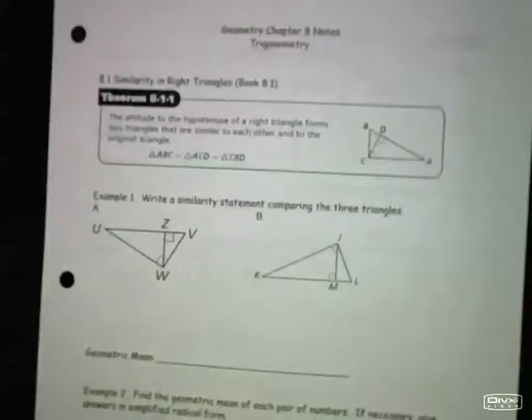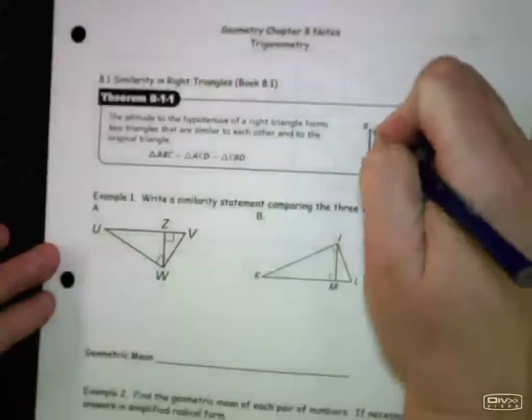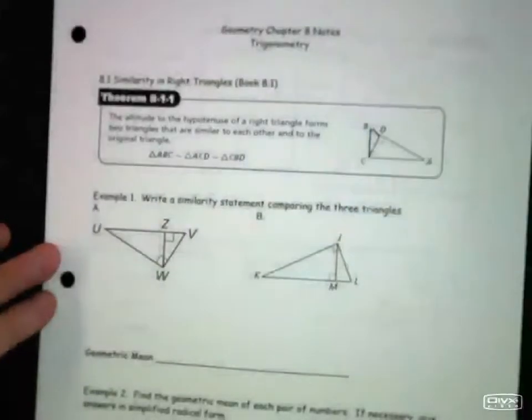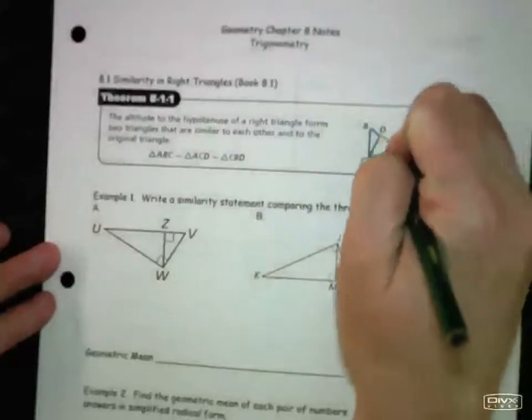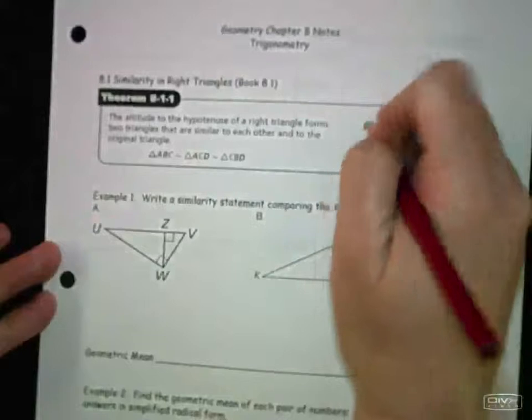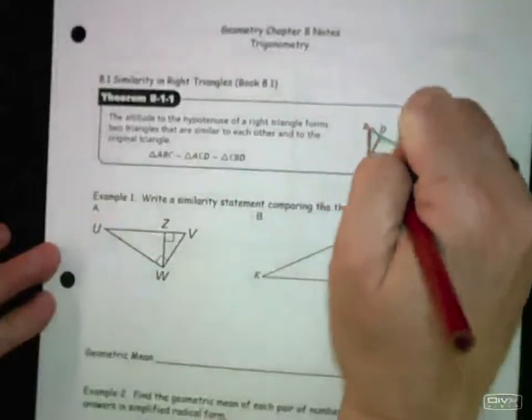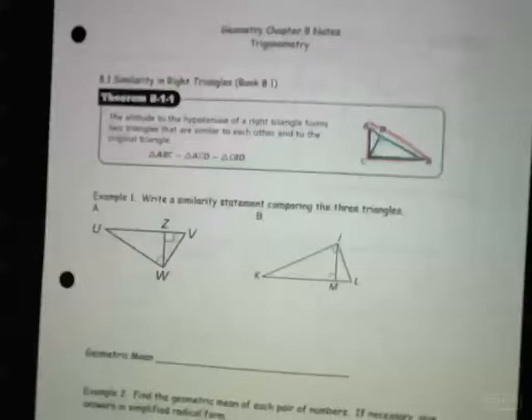So if we look at this, we have three triangles formed here. We have this little blue triangle, this larger medium-sized green triangle, and then the big triangle that we originally started with, which is in red. And those three triangles are similar to each other.